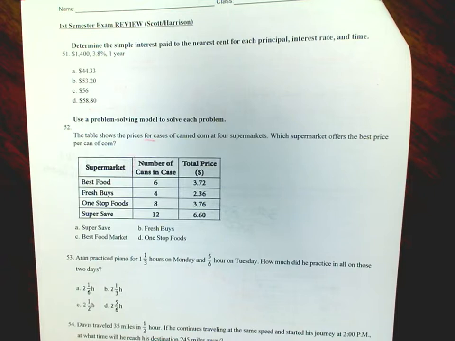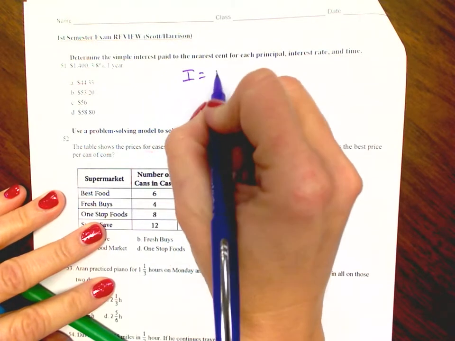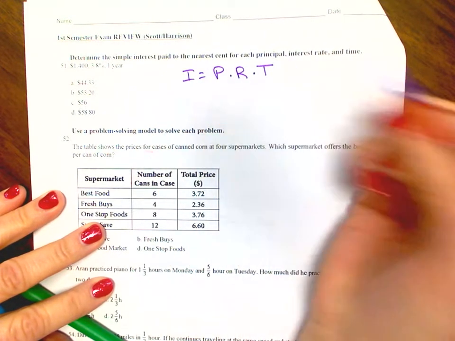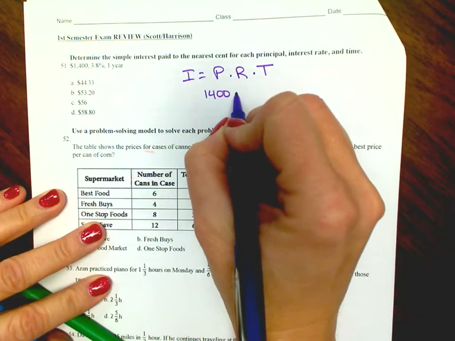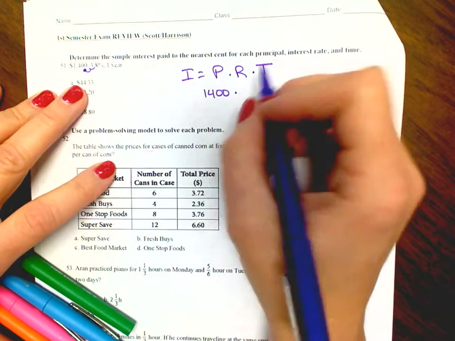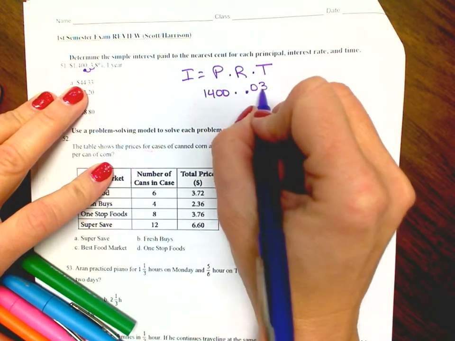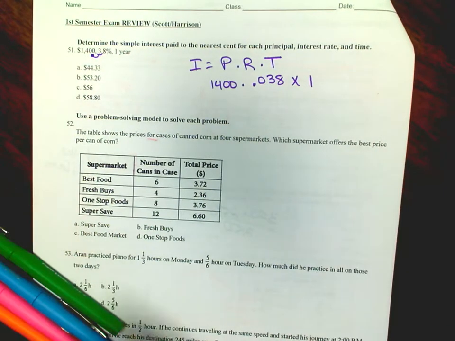This is part 3 of the first semester exam review for 7th grade, starting with number 51. Determine the simple interest paid to the nearest cent for each principal, interest rate, and time. Interest equals principal times rate times time. The principal is $1,400 times your rate, change it to a decimal, so 1, 2, times 1. Okay.